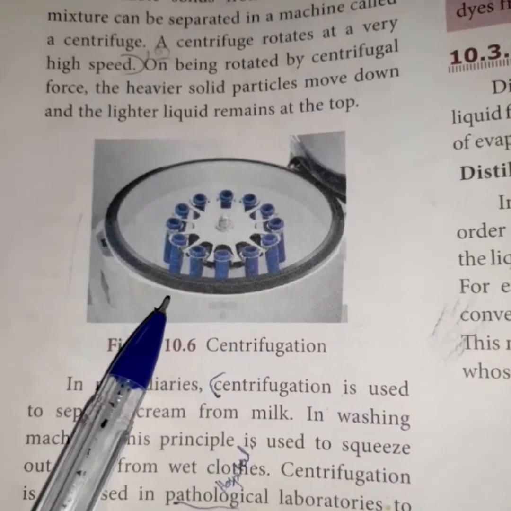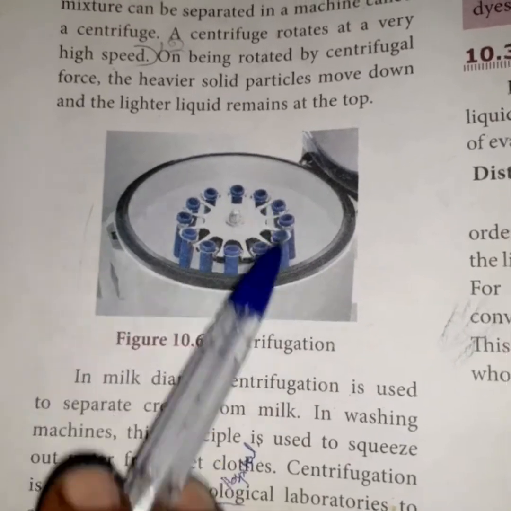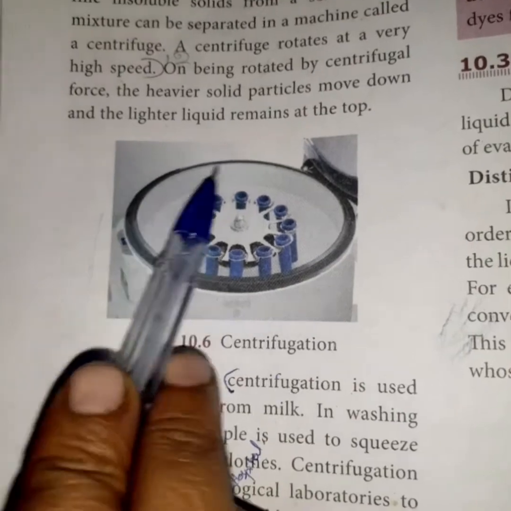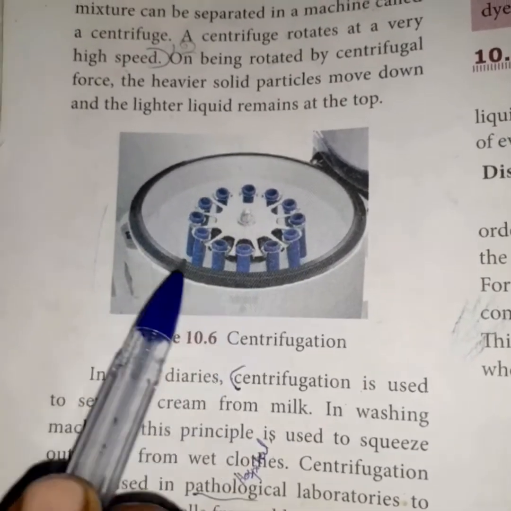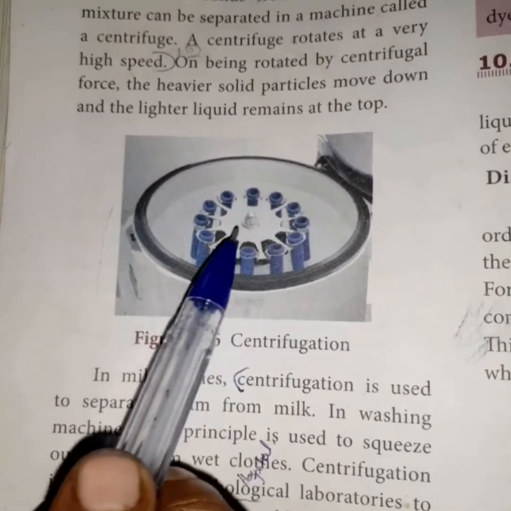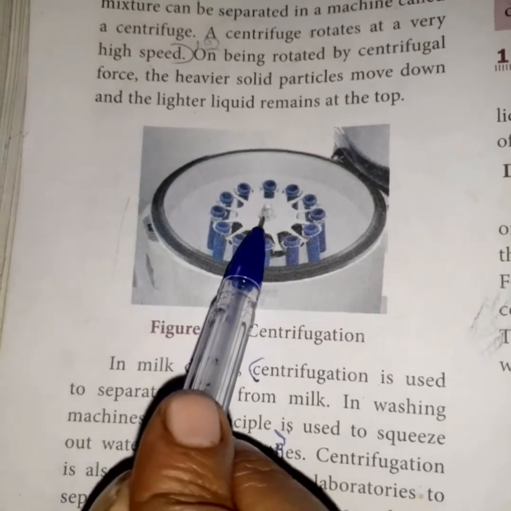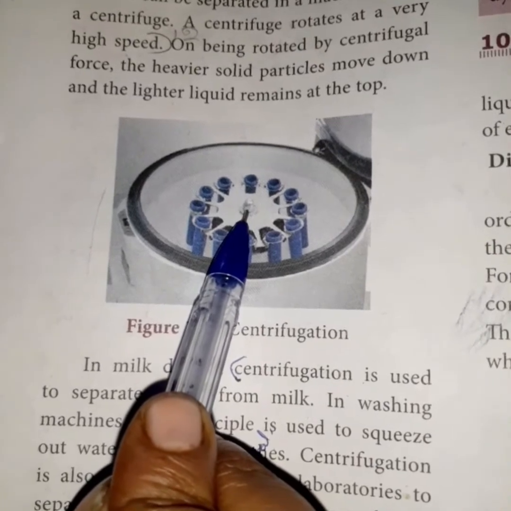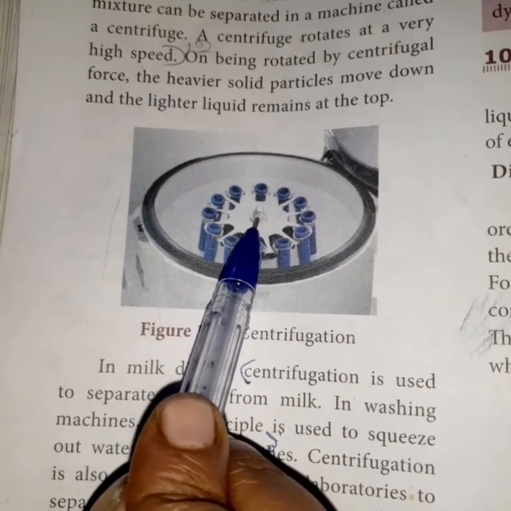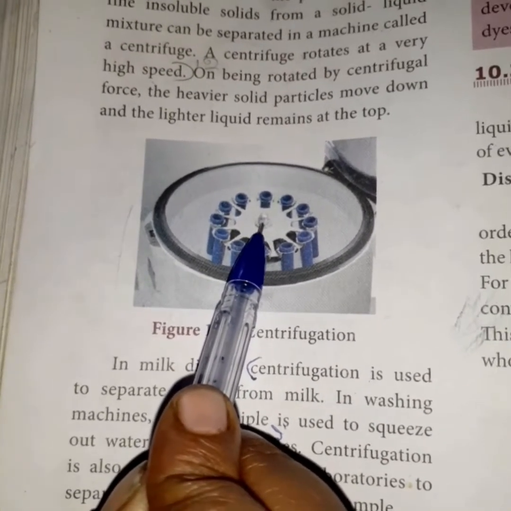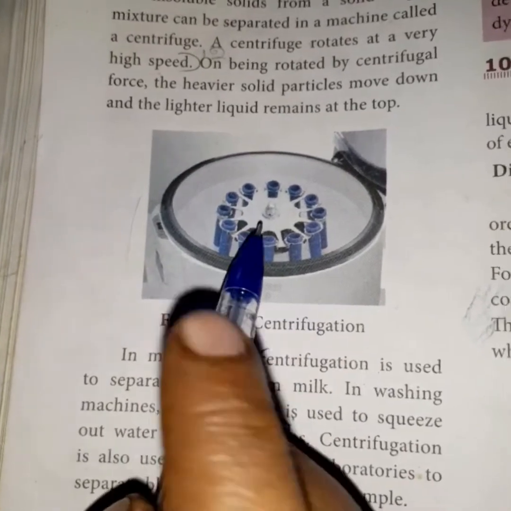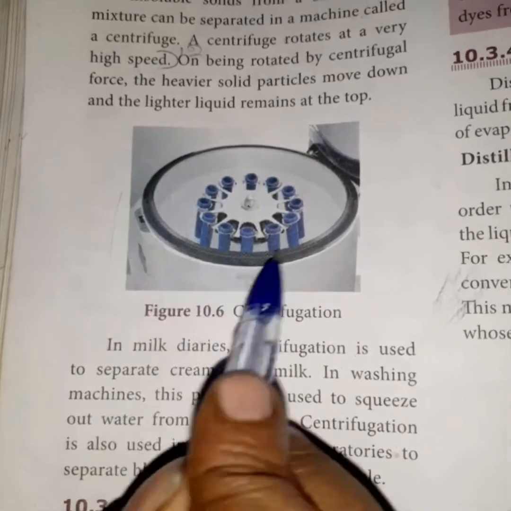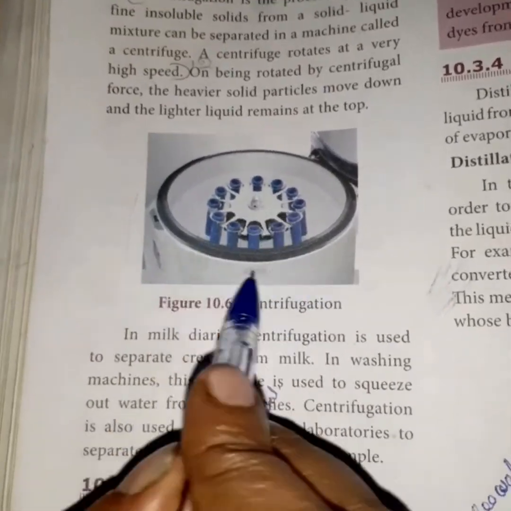Now you see the centrifuge machine. You are seeing it in your book. The centrifuge machine rotates on a circular path, moving with a fixed axis. Here one force is acting. What force? It is called the centrifugal force. Now it is moving with high speed.